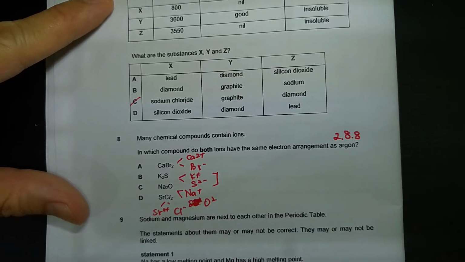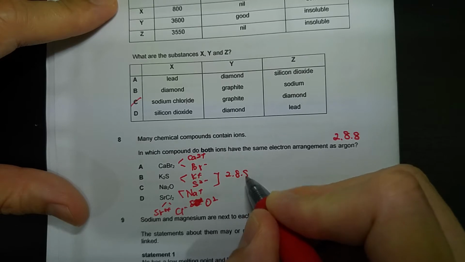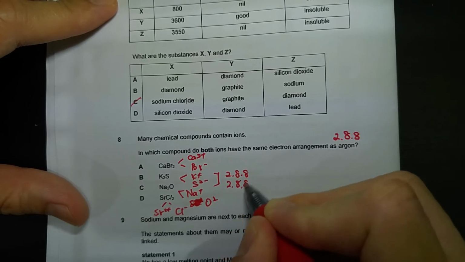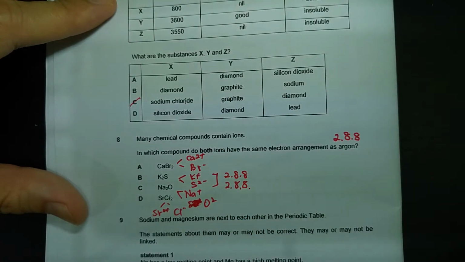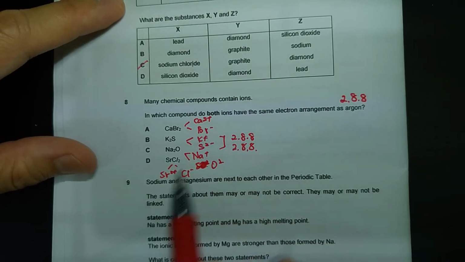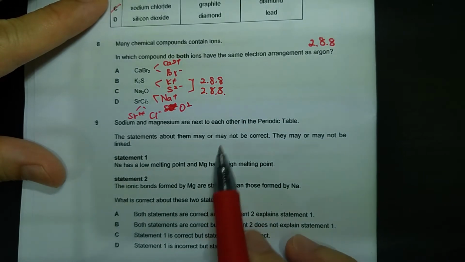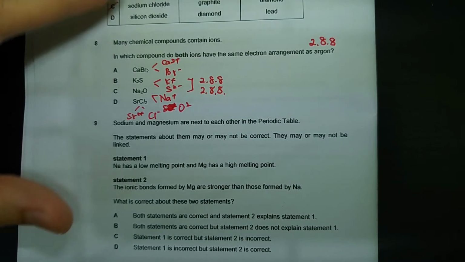You should be able to find out that both potassium as well as sulfide ion have the electronic configuration of 2, 8, 8. Okay, don't believe me, go and find out, look it up in the periodic table, write down the electronic configuration for all these ions. Okay, number 9, sodium and magnesium are next to each other in the periodic table.